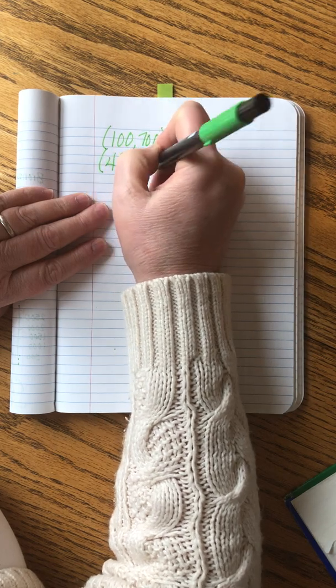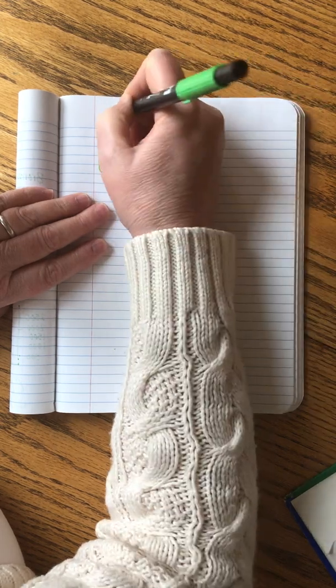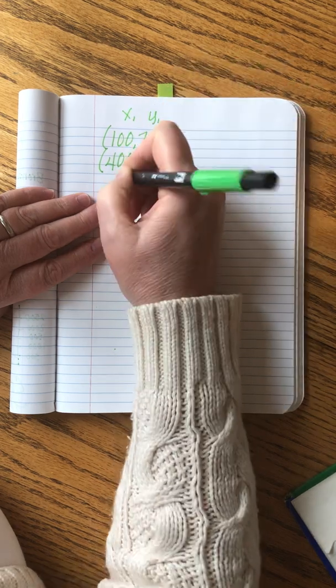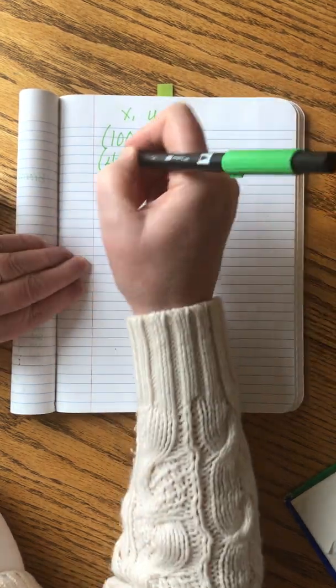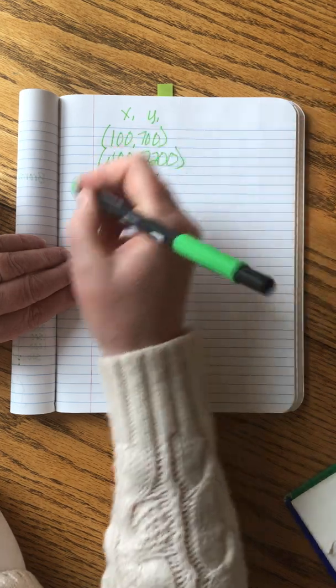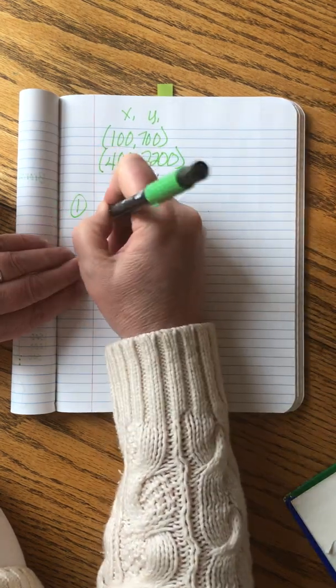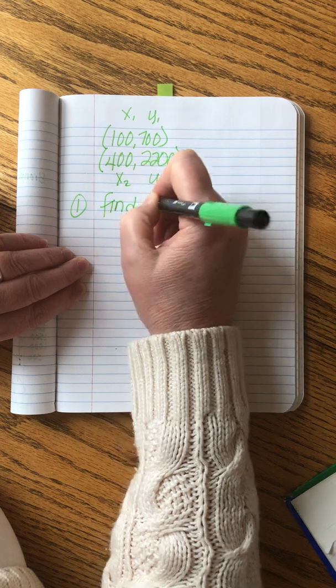John gave us these. We didn't do anything to figure them out. And we say, okay, this will be X1, this will be Y1, this will be X2, this will be Y2. Remember, it doesn't matter which one we call the ones or the twos. It'll work out. So the first thing we're going to do is find the slope.